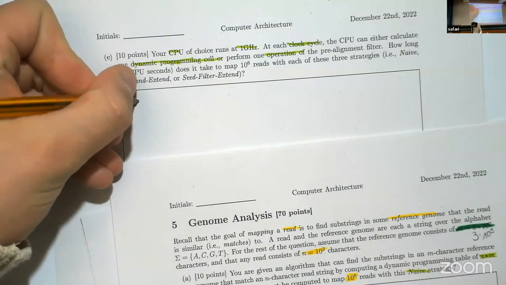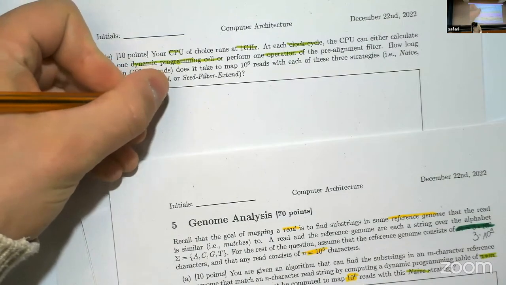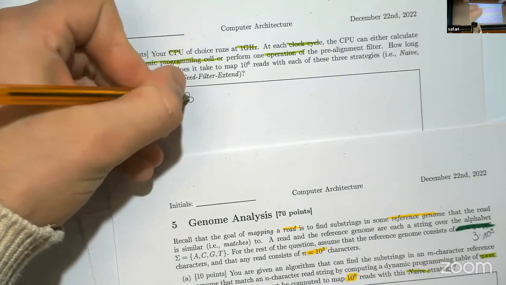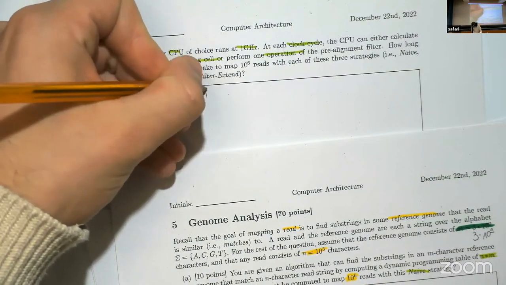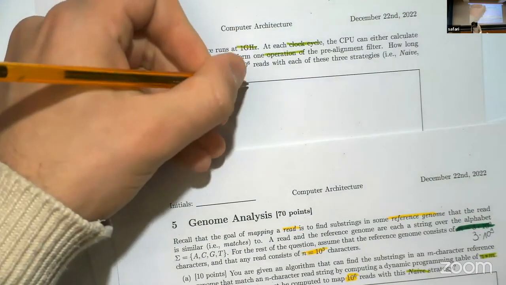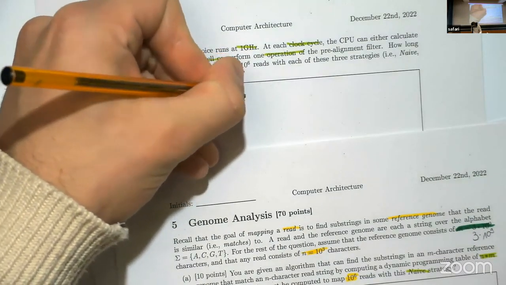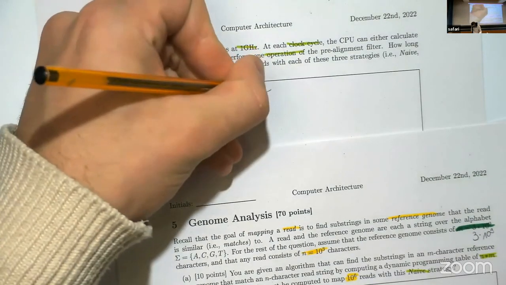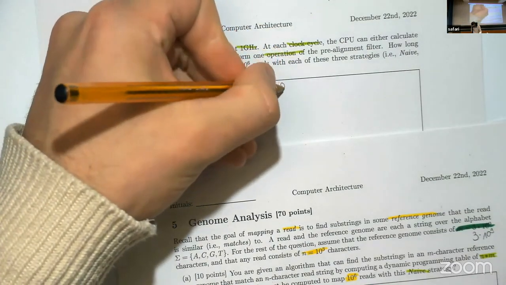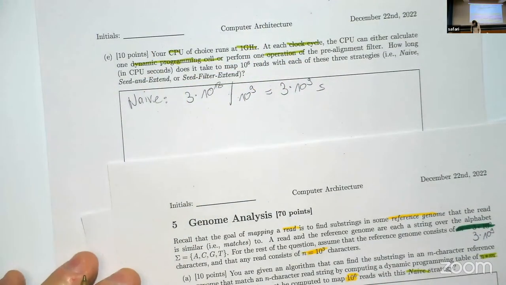So for the naive strategy, it's 3 times 10 to the 18 divided by 10 to the 9. That gives you 3 times 10 to the 9 seconds.